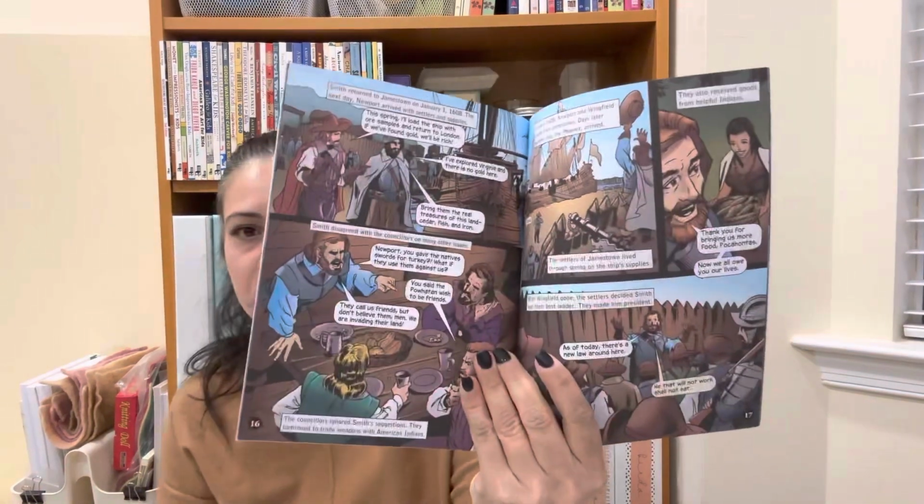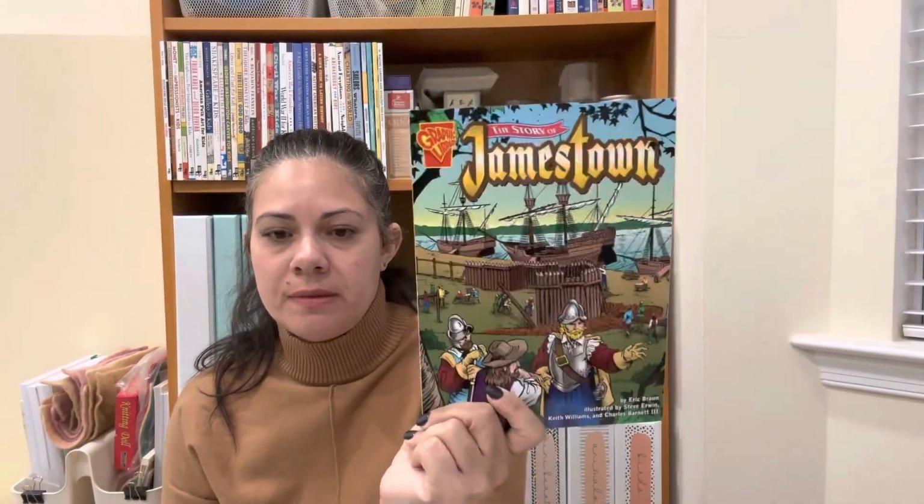As well, he read this one, The Story of Jamestown from the Graphic Library. He also said it was okay. Very short. This is super short. So he said that one was okay. He just likes these books. He doesn't always read them all the way through.